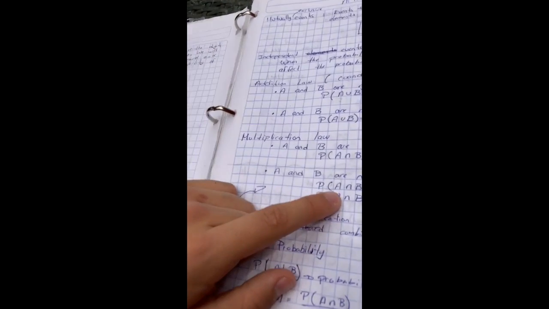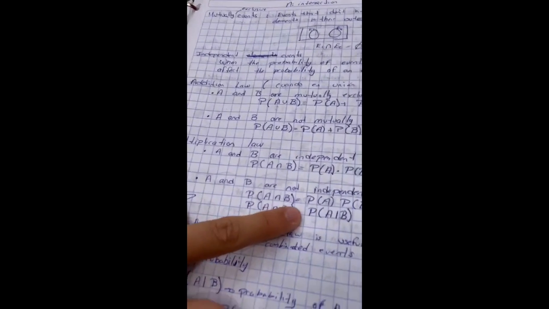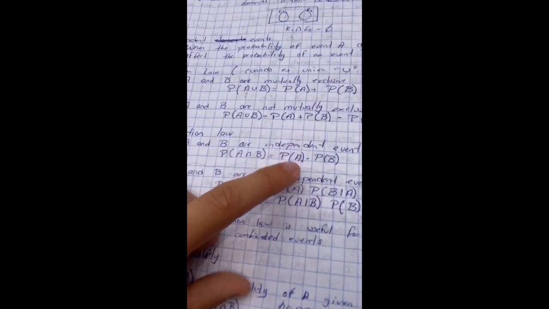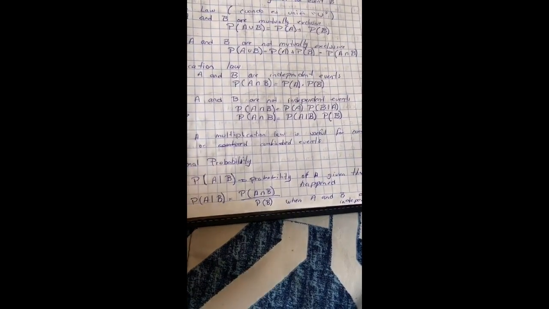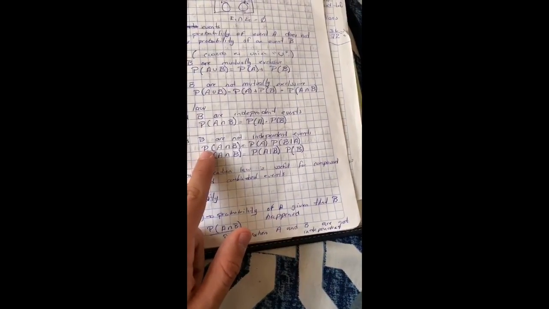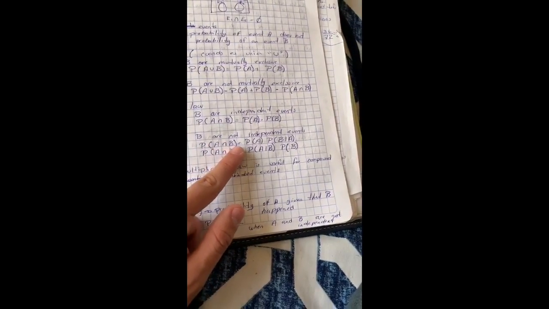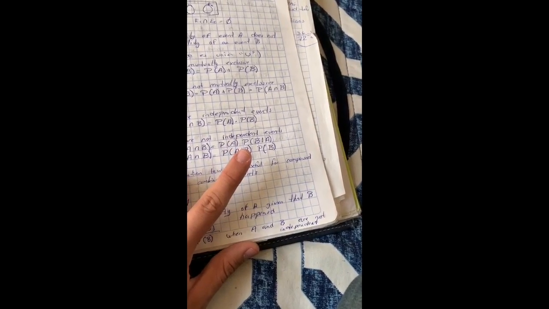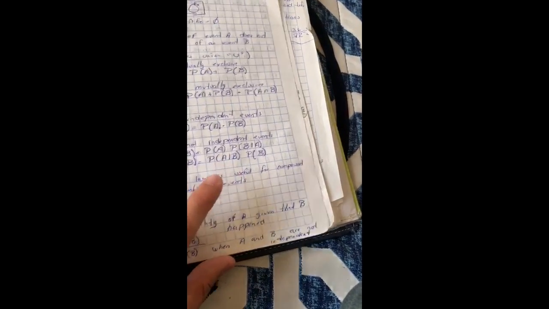If A and B are not independent events, the probability of A and B could be the probability of A multiplied with the probability of B given that A happened.